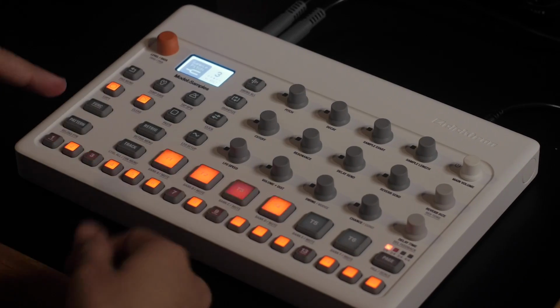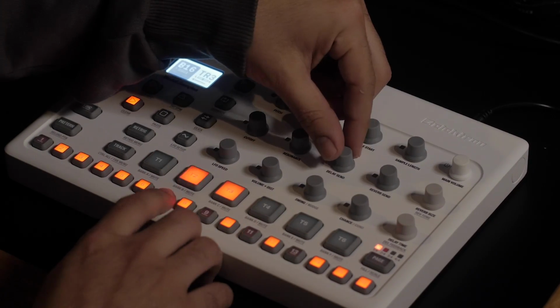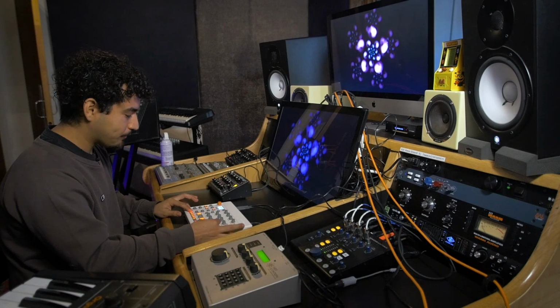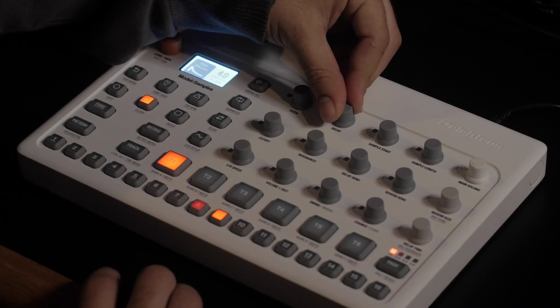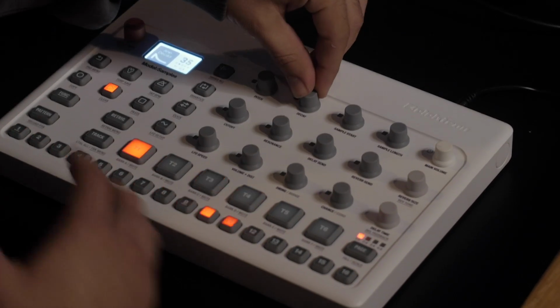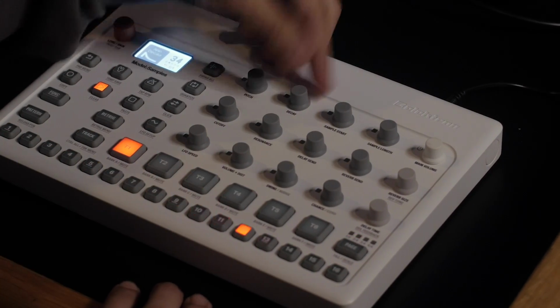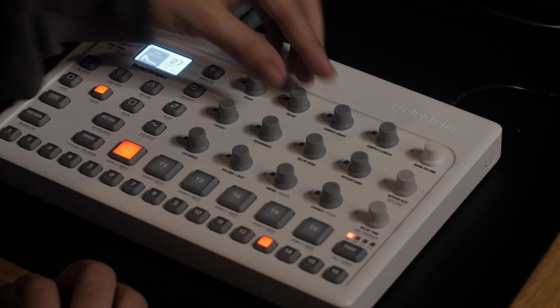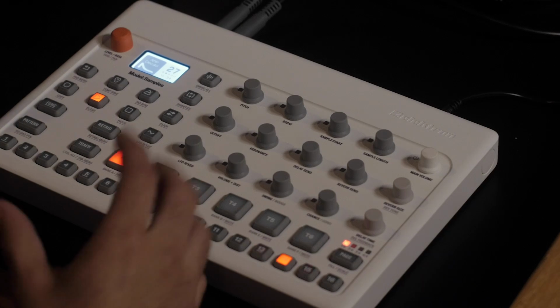Parameter locking some hi-hats, different pitch, different reverb settings, change the decay amount to shape the sound the way I want it. You have that across all tracks: pitch, decay, sample start, sample length. So it's a really quick way to shape your sound just from a sample.